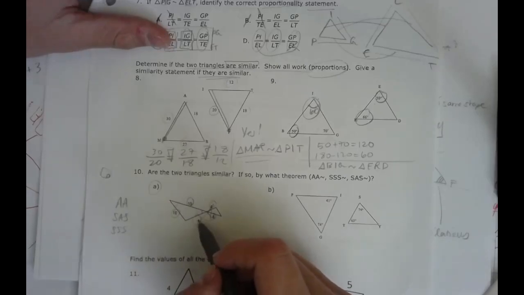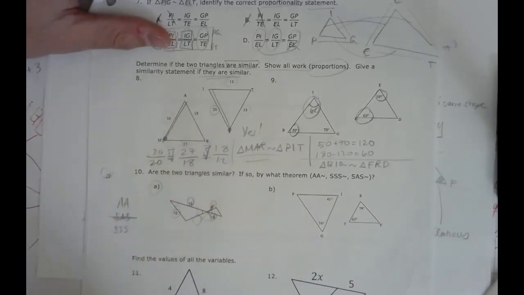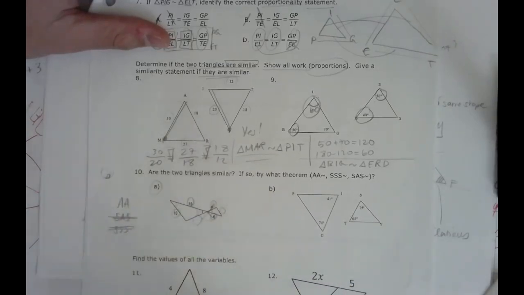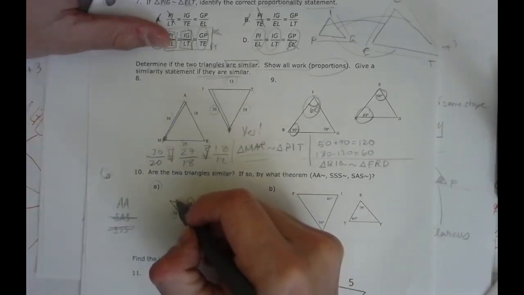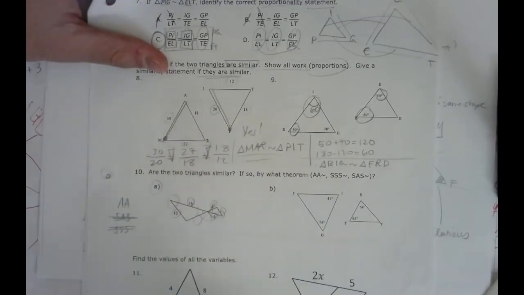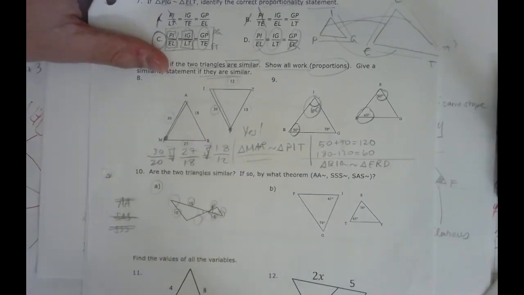So you cannot use side, angle, side. Likewise, since you're missing a side altogether, you cannot use side, side, side. Additionally, nothing can be known about these angles since no information is given that the lines are parallel or anything like that. So in that case, there's no way to show it's angle, angle either.